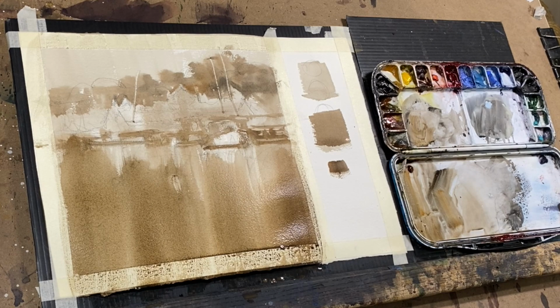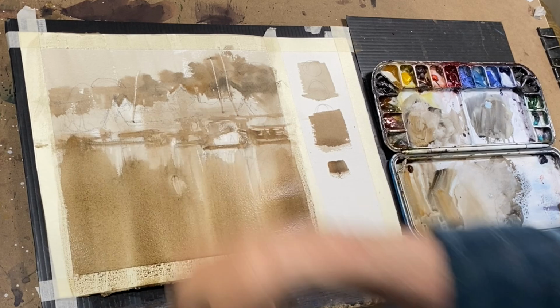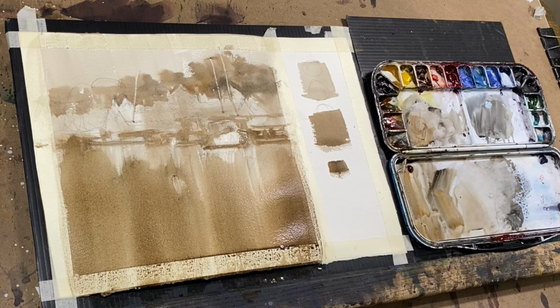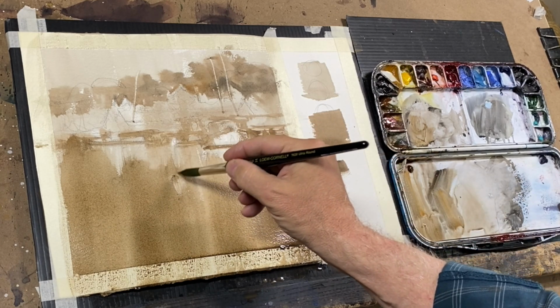Can lift it out with a nail or a little piece of paper, or even a combination of brush and paper while it's still wet. Have to be careful not to put too much water into this.